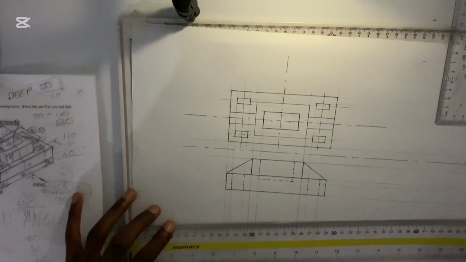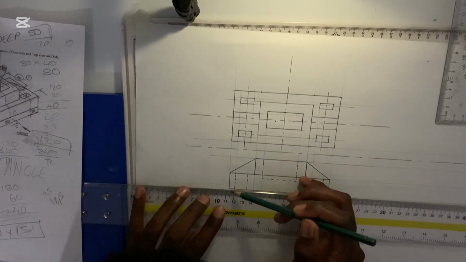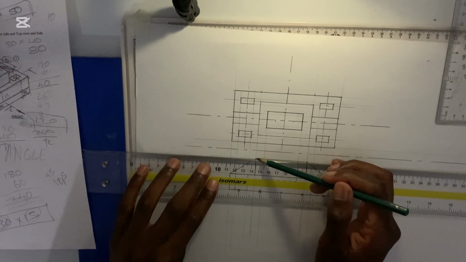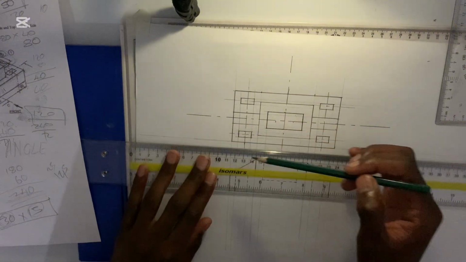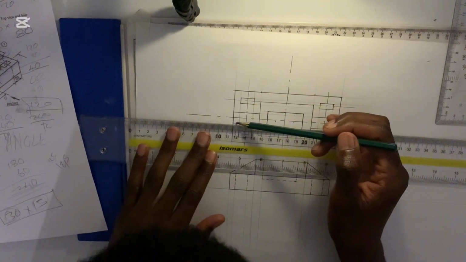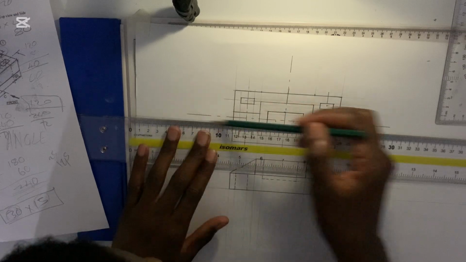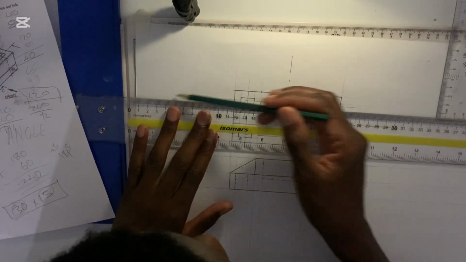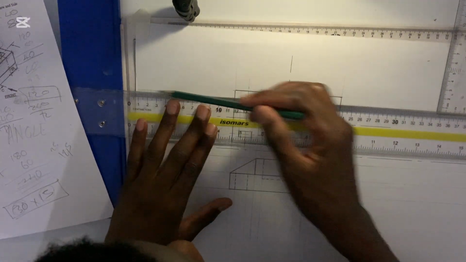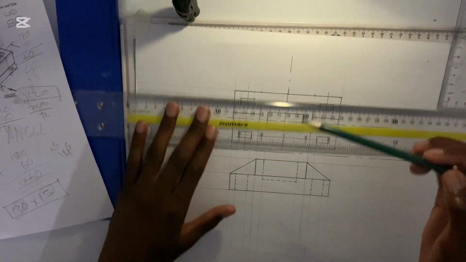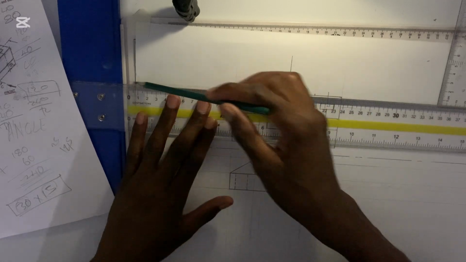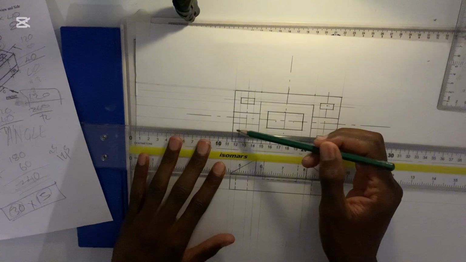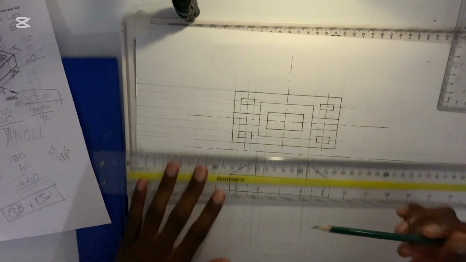So now what we want to do is draw our left side. It's written left side there, but you can also call it left elevation. As I have said before, if it's written left side and it's in third angle, you just draw it from the left side. So now I'm projecting those lines to the left side, because that's where I want to draw the left view, the left elevation. This is what I'm doing right now.